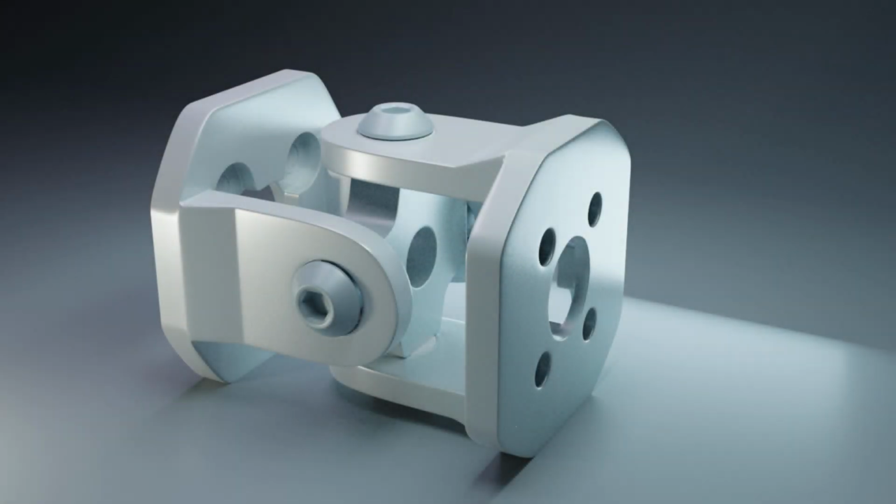Alright guys, that wraps up this tutorial. If you've made it this far, congratulations. We went over a lot of things, from hard surface modeling without the use of booleans, to texturing, lighting, and rendering of this universal joint. Thanks so much for watching. Hope to see you guys next time.